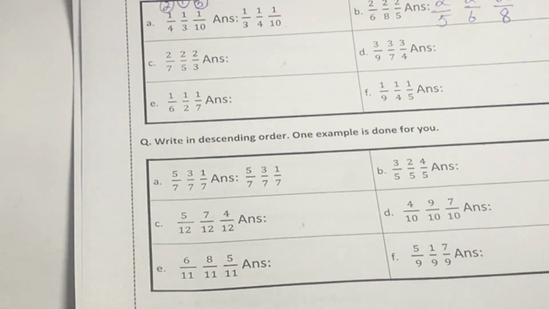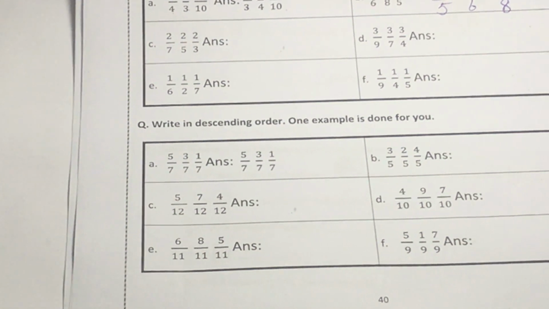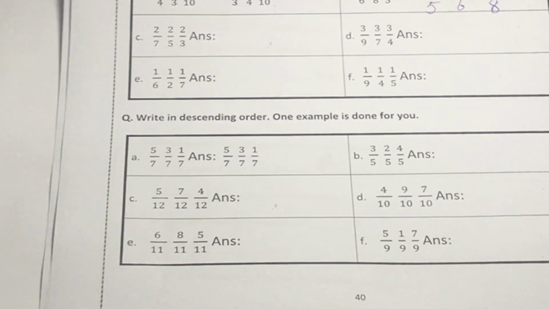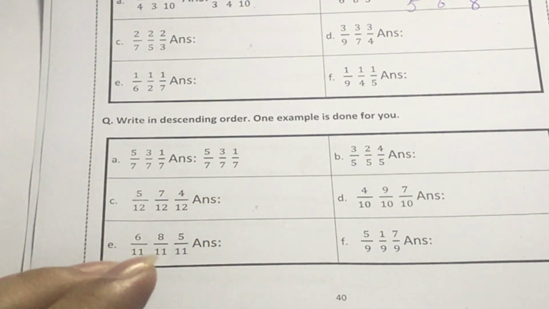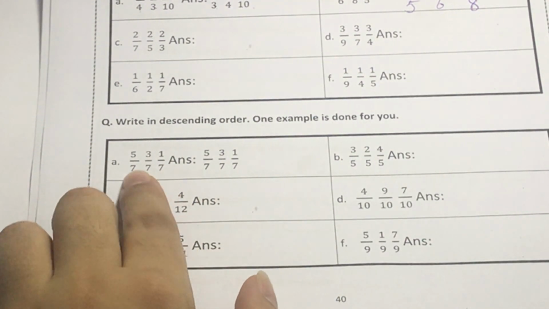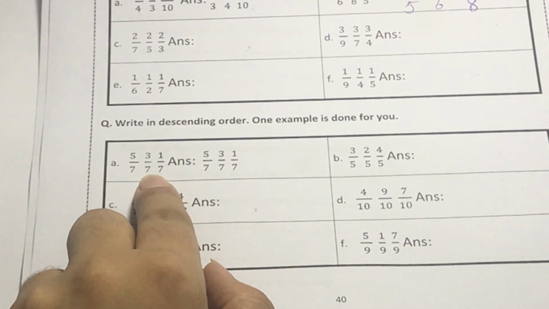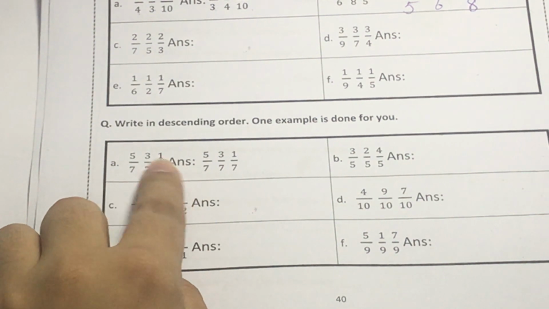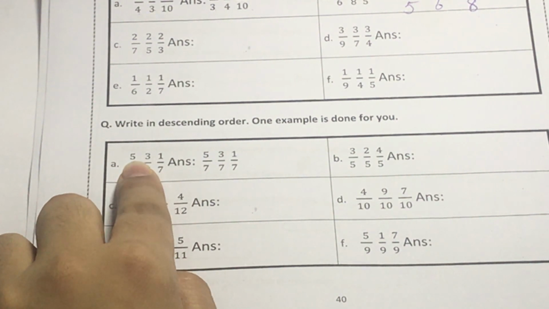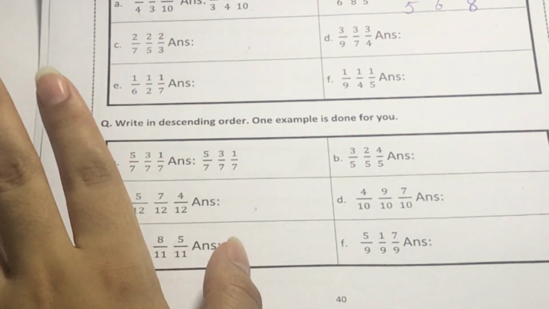Okay, the last question of this topic, write in descending order. Descending order again means from greatest to smallest. In this question you can see you have like fractions, the fractions with the same denominators. Now we have to compare the numerators. The fraction with the greatest numerator will be the greatest fraction.